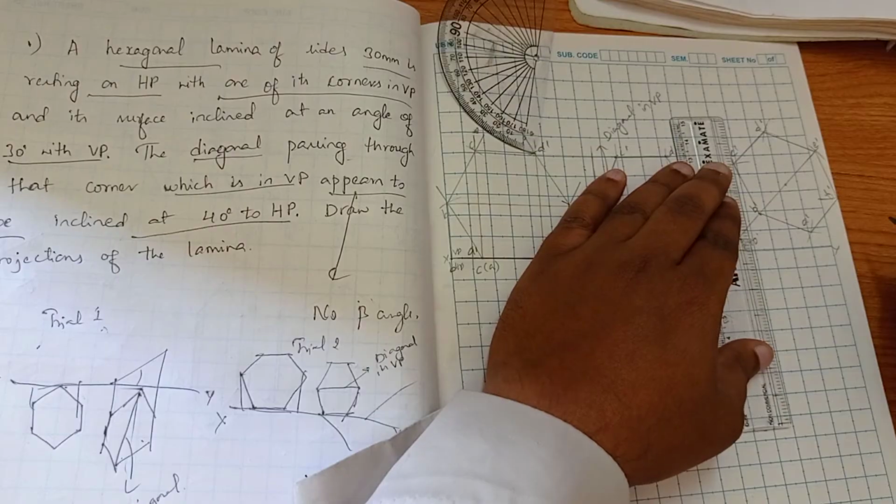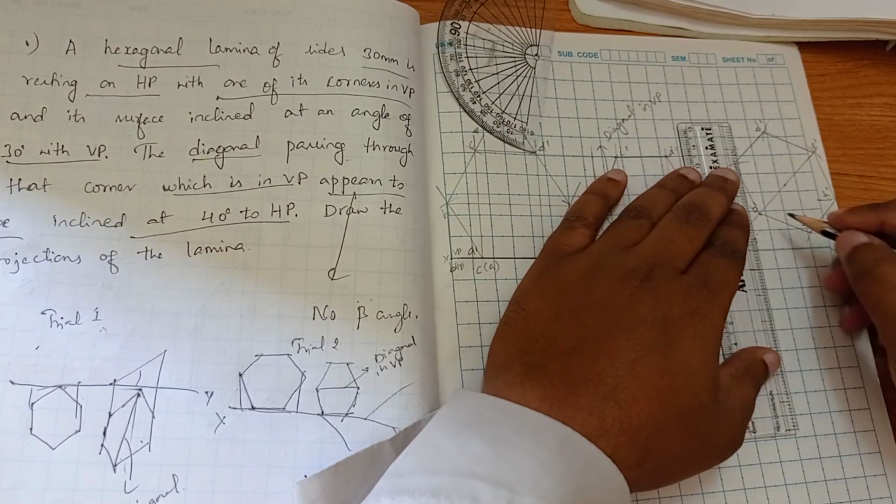Now projecting downward so we can complete the final position here.